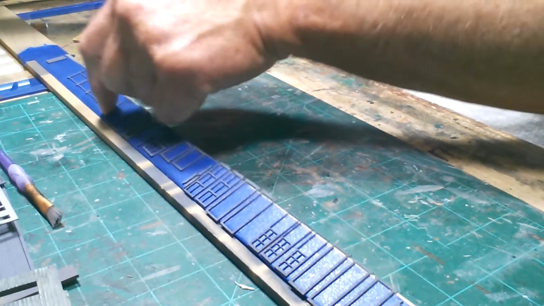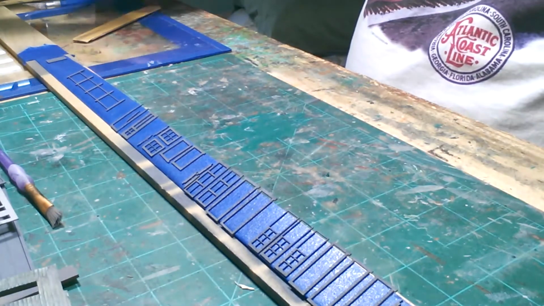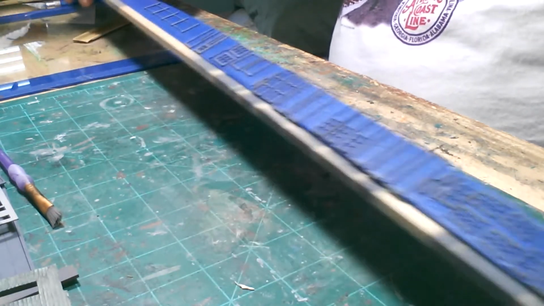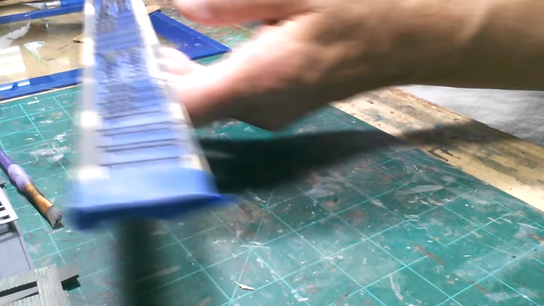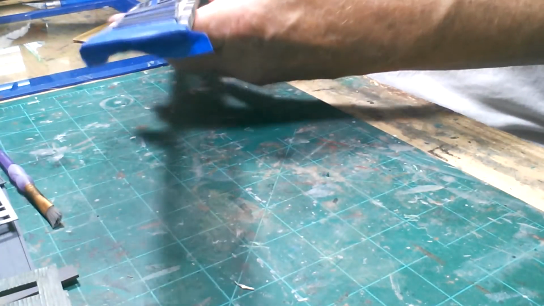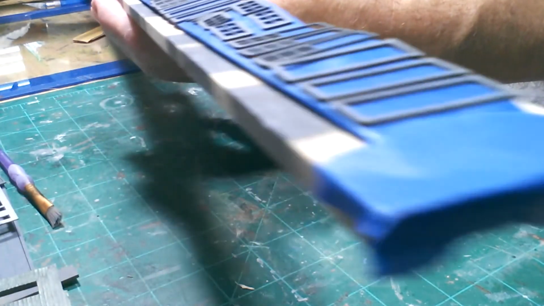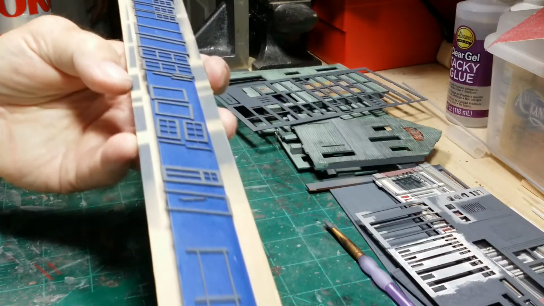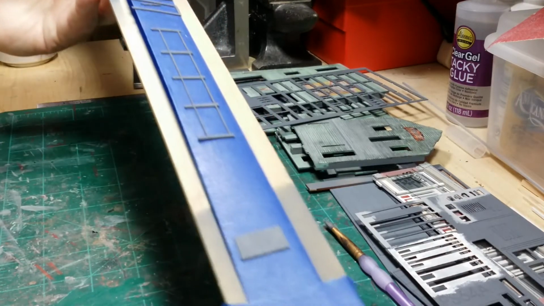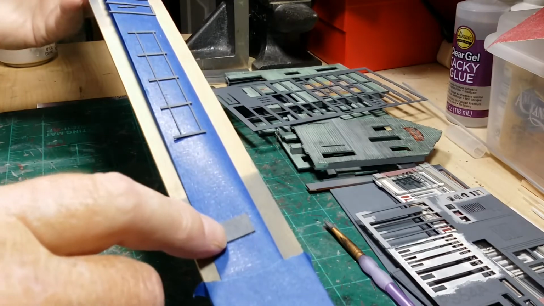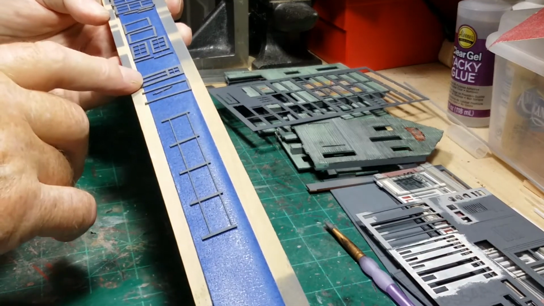Okay, now this is the whole sheet. We'll go from one end. You can see that's all. Okay, and then this last piece right here, this is the backing that goes on this door right here.